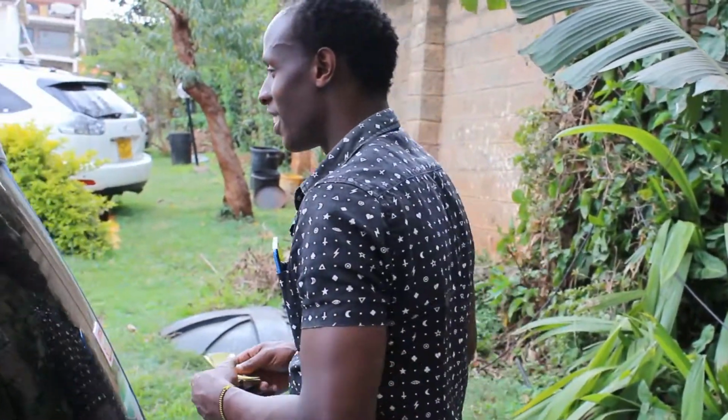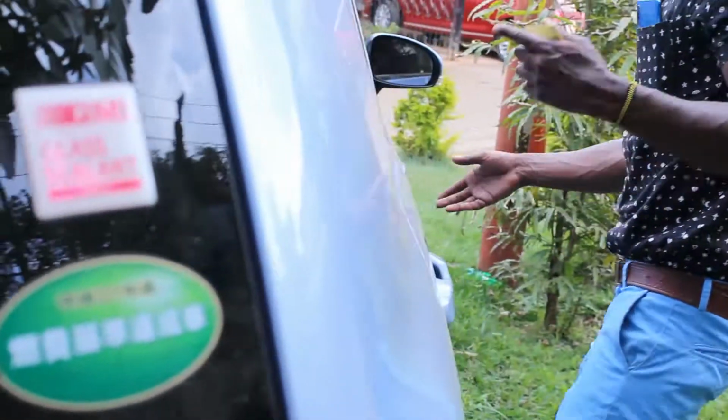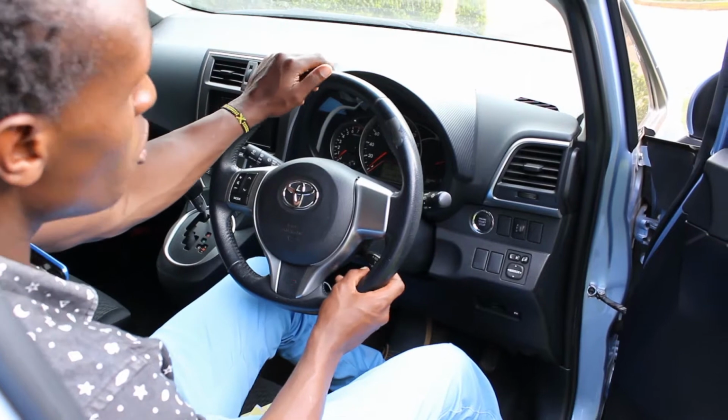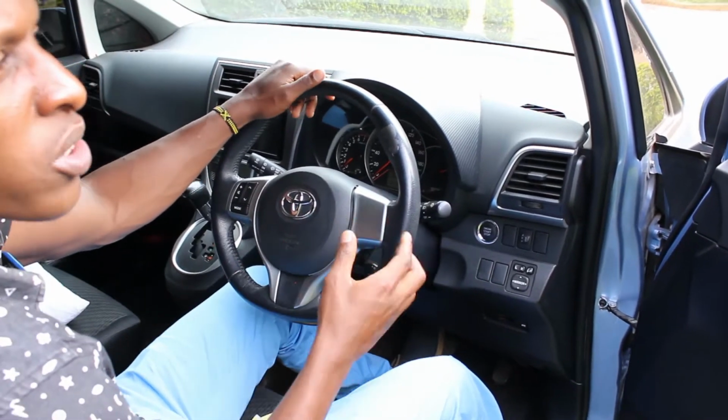Now we'll go and enter the car and see what science is involved inside a car. I told you how to make the fuel start the combustion.